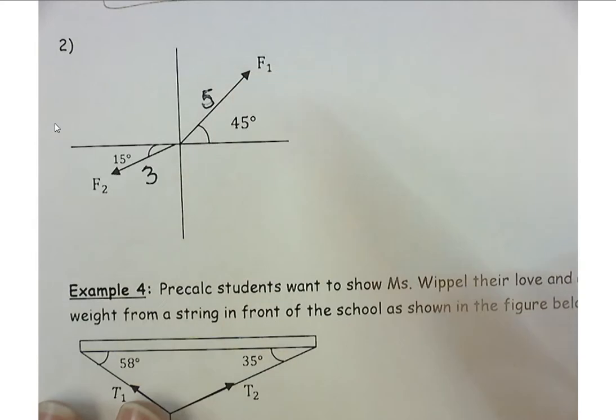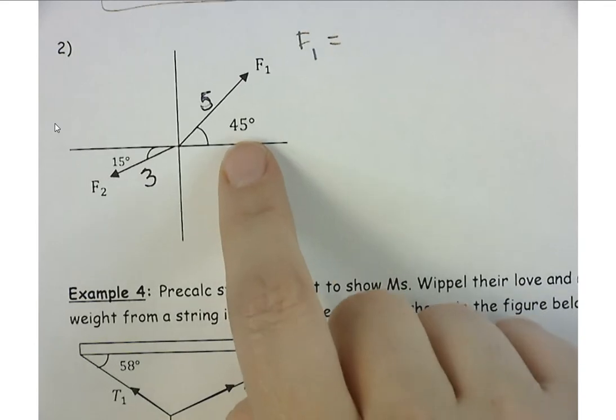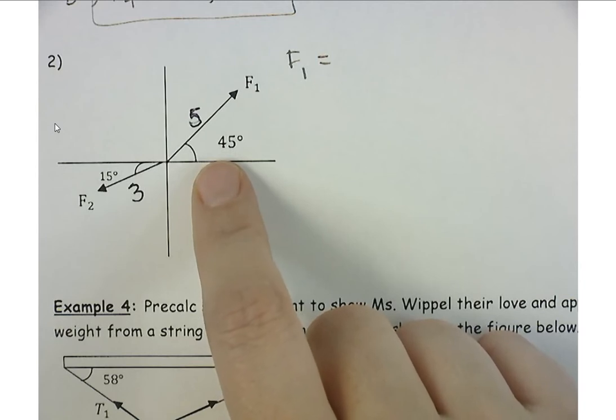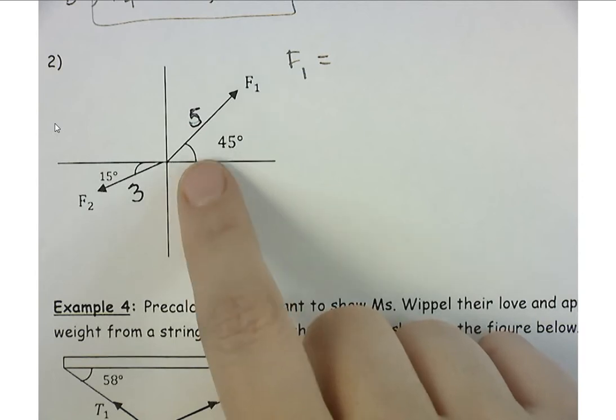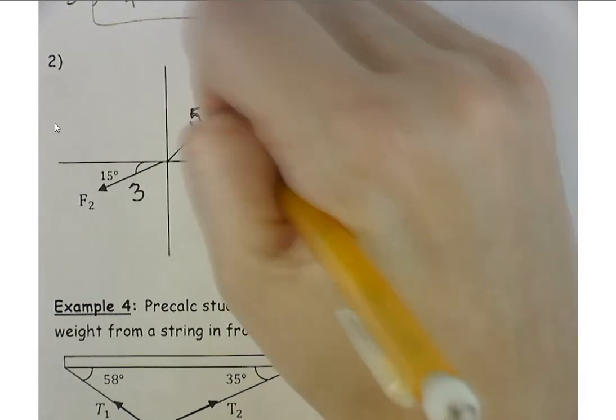So to find F sub 1, we can use what we know about horizontal and vertical components. How would I find what my horizontal component is of this? How do you find the horizontal component? The cosine of theta times your magnitude. Okay, so what's theta going to be for this? 45, because you start here, and then you're going to go to your line. So your theta is 45.